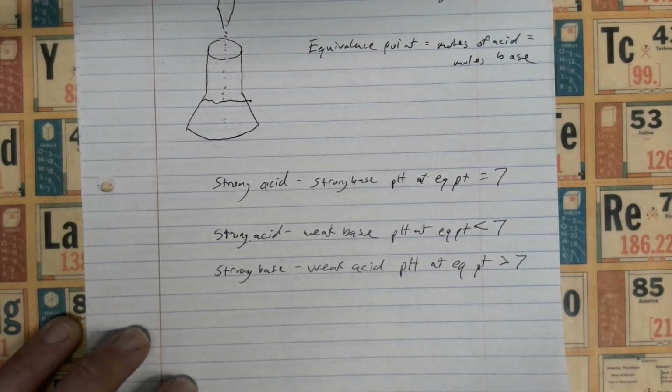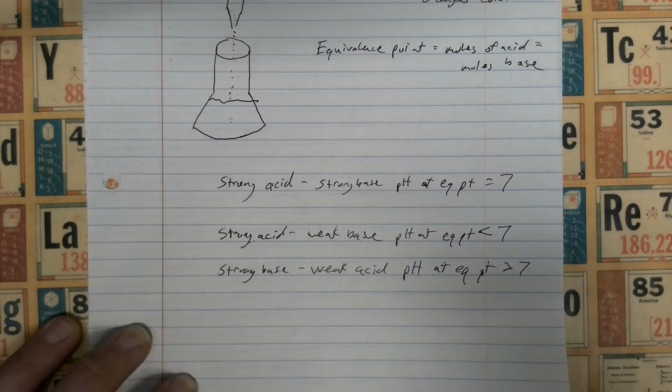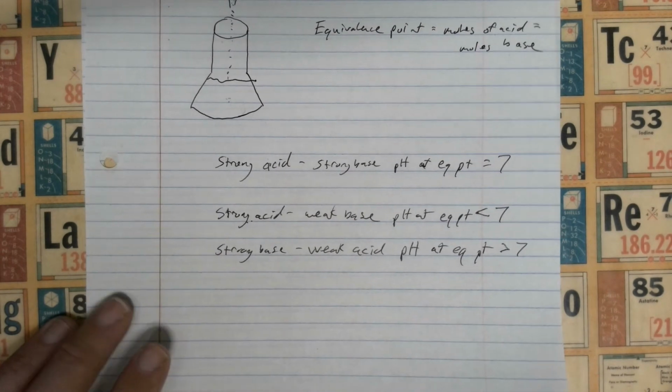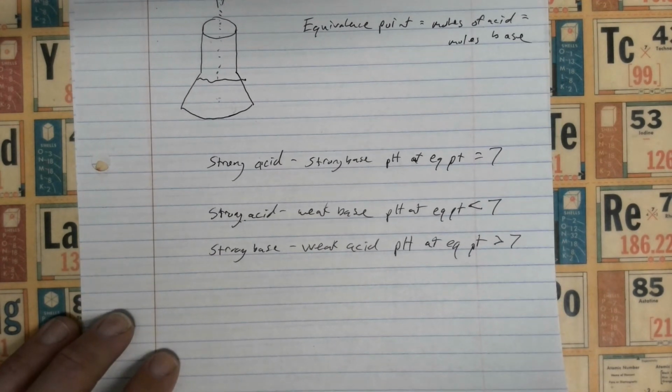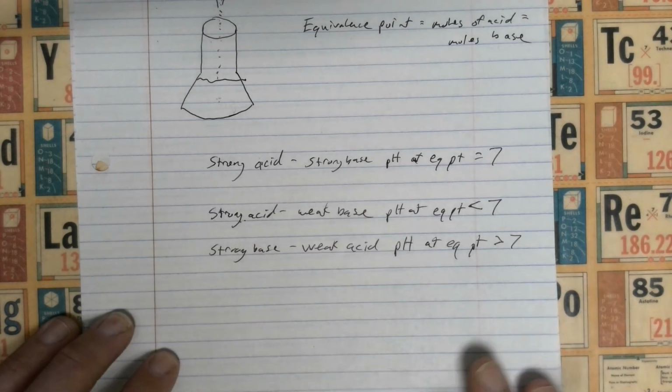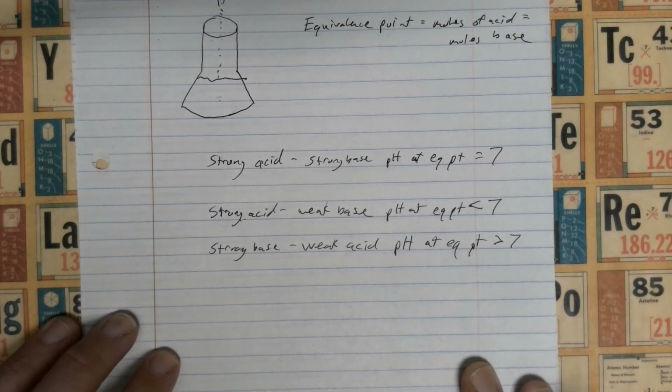We are going to today focus on a strong acid, strong base titration, and then next week we will get into these here. So this is how it might work.